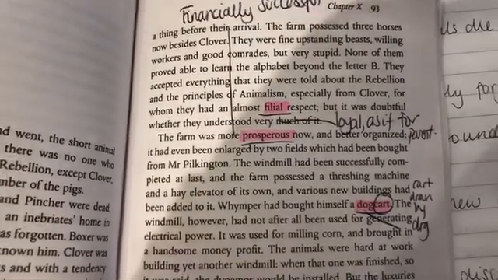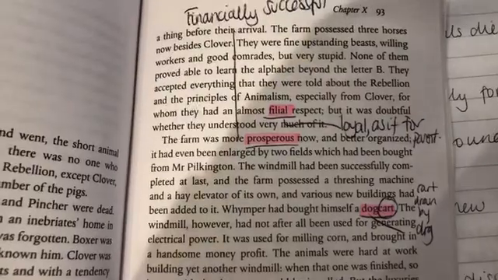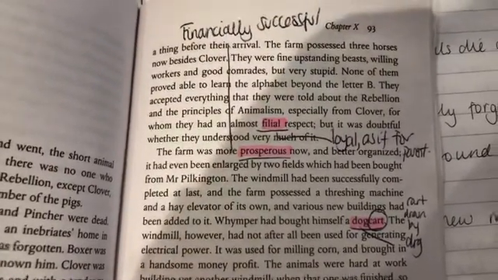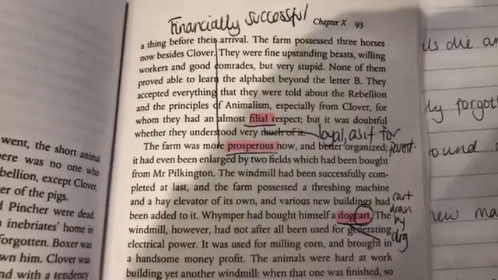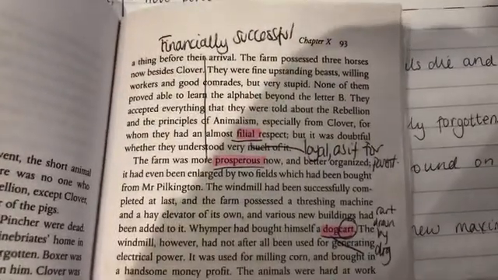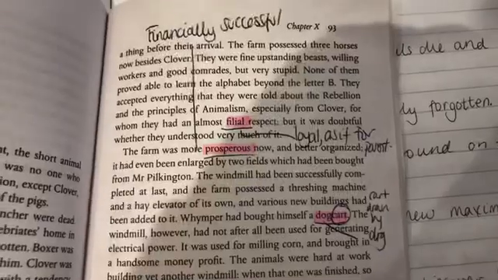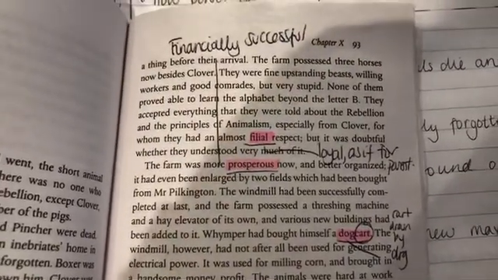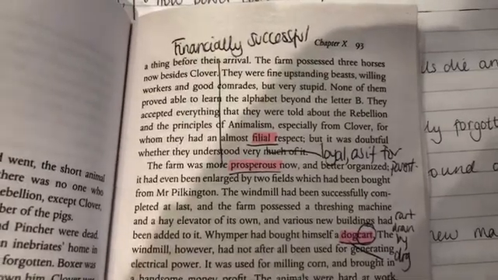They accepted everything they were told about the rebellion and the principles of animalism, especially from Clover, for whom they had an almost filial respect. So if you have a filial respect, you have a loyalty for somebody almost as if you see them as a parental figure. But it was doubtful whether they understood much of it.